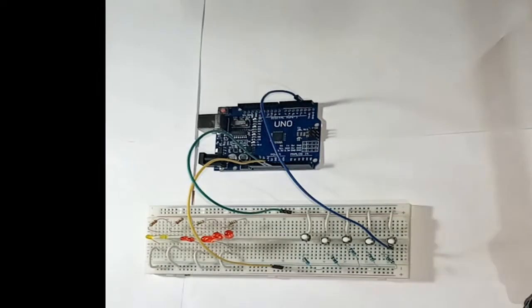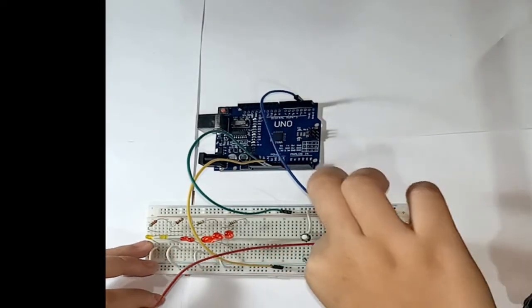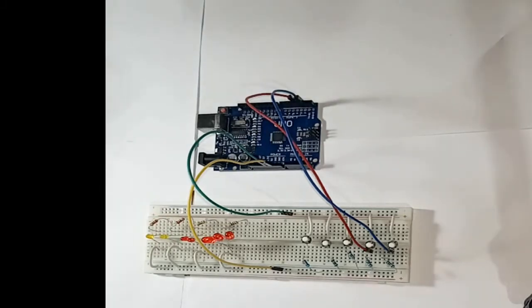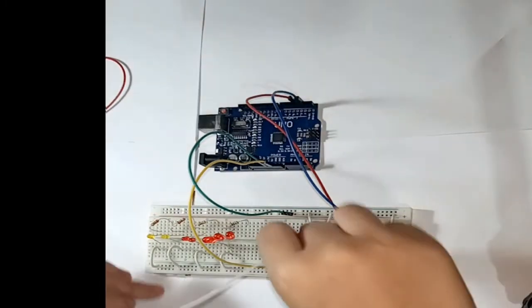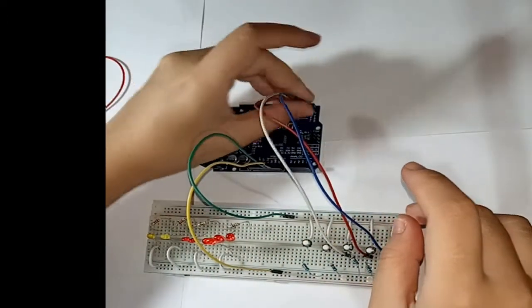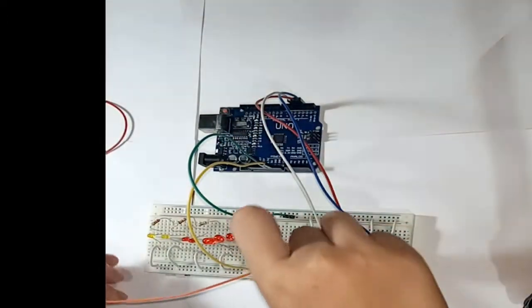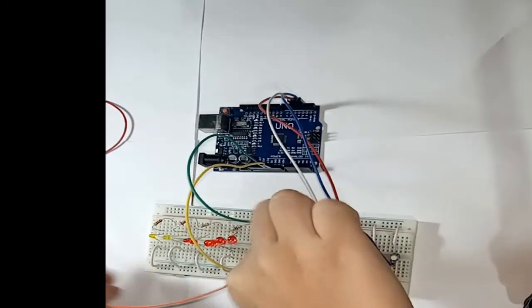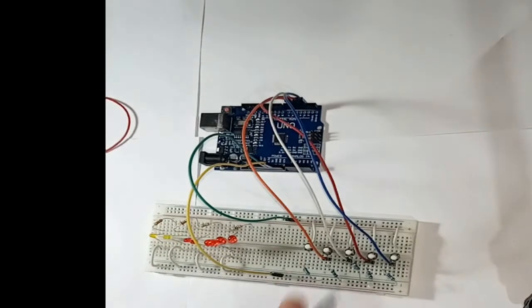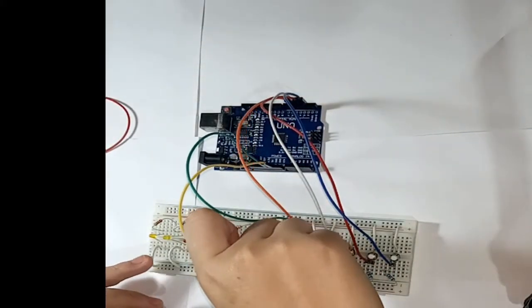My switch pin 2 is connected to the digital input pin 3. My switch pin 3 is connected to the digital input pin 4. My switch pin 4 is connected to the digital input pin 5. And lastly, my switch pin 5 is connected to the digital input pin 6.